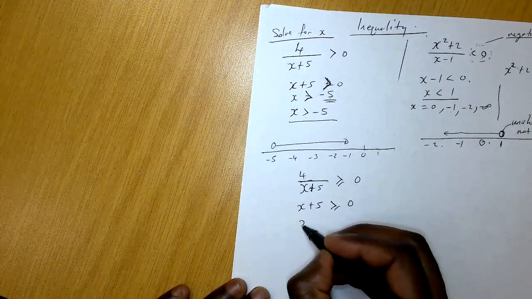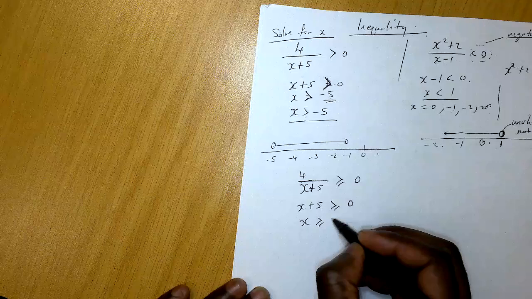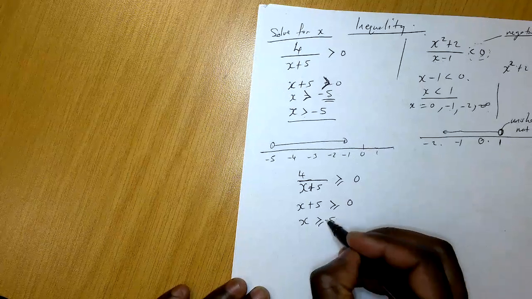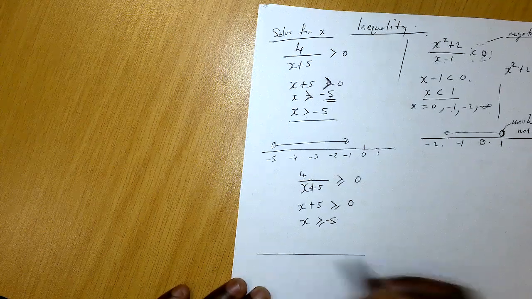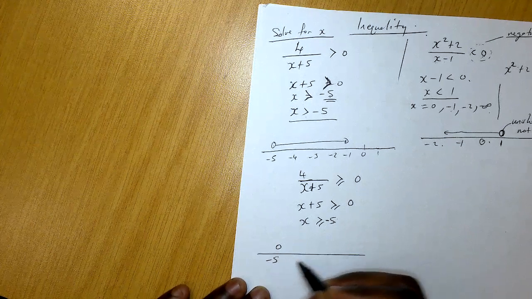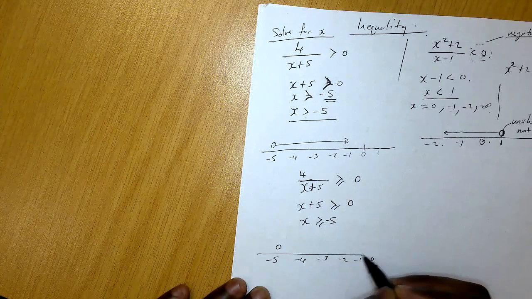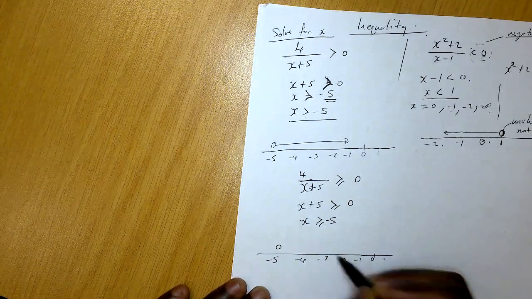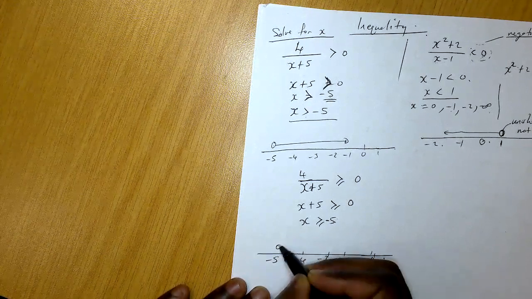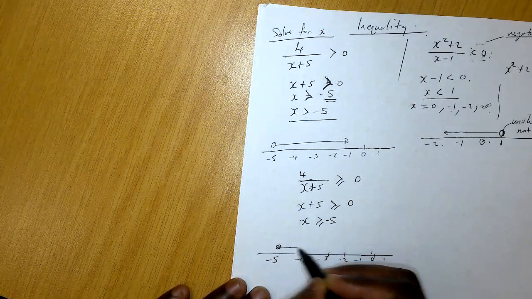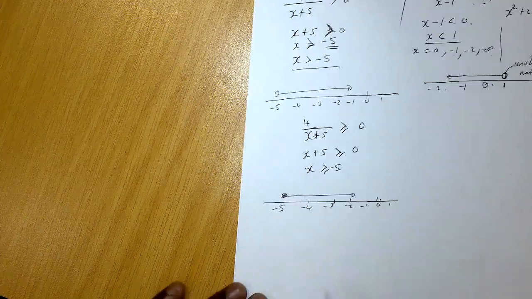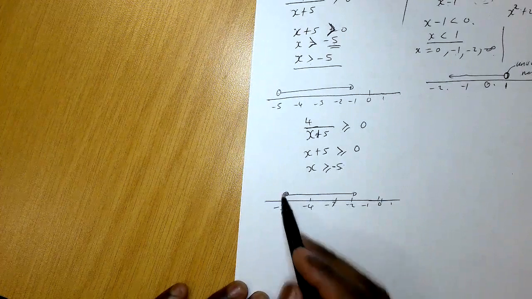Then x is greater than or equal to -5. So we're going to say -5, -4, -3, -2, -1, 0, then 1 and it goes on like that. We're going to shade like that. Shading shows that we are including the value.